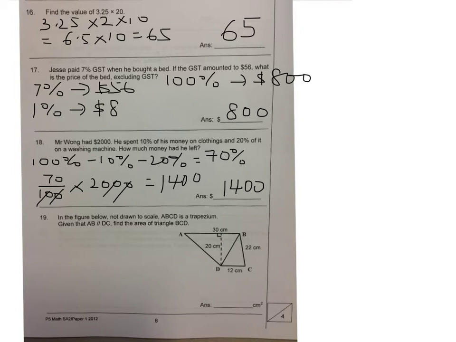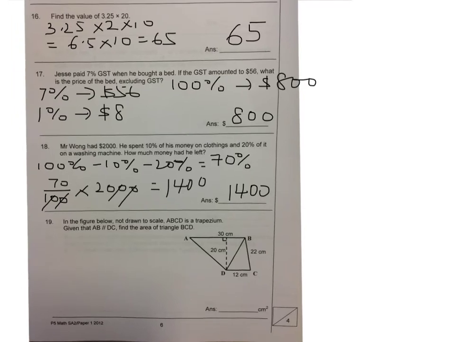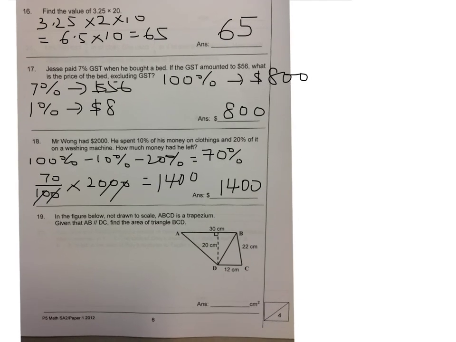In the figure below, not drawn to scale, ABCD is a trapezium, given that AB is parallel to DC. This is very important information. We need to know that AB is parallel to DC. Find the area of triangle BCD. Let me take a look.